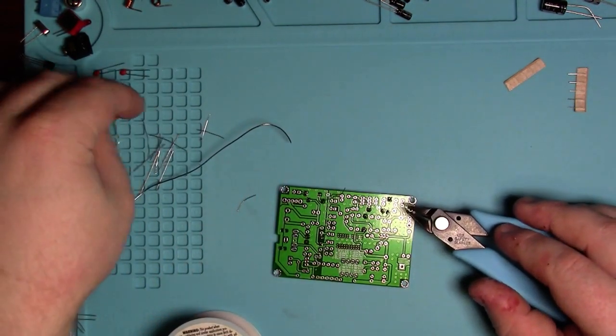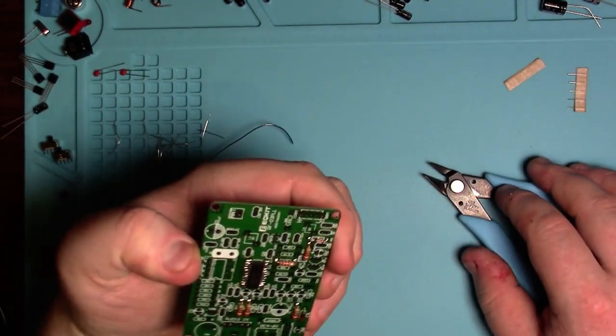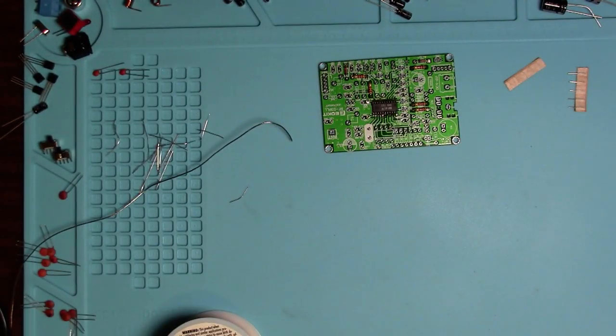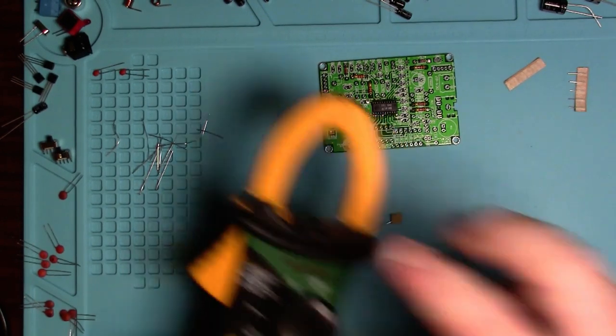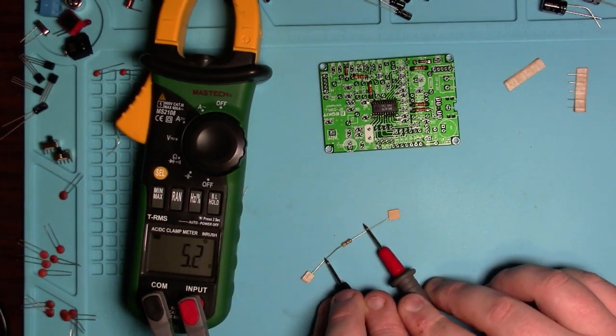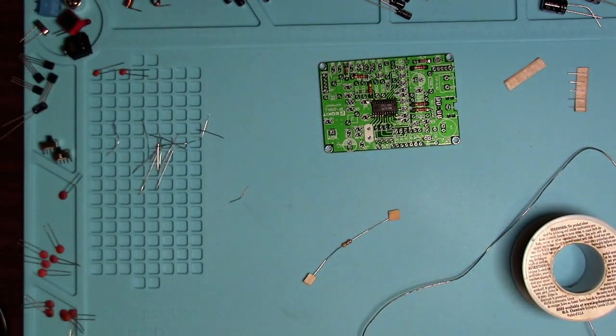I'm just cutting the leads off. There we go. Next batch of resistors. What's this one? This one has a purple band on it. Where you can see it. What do we have here? We have 5 ohms, or 4.7 ohms. We're going to call that 4.7 ohms.